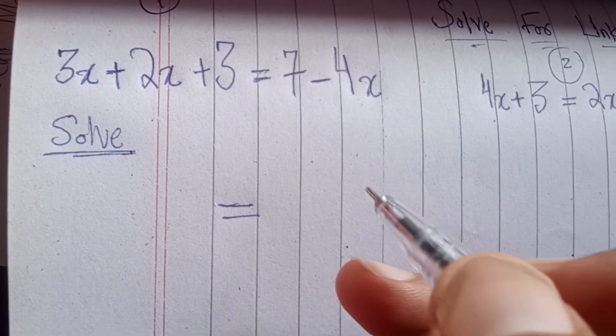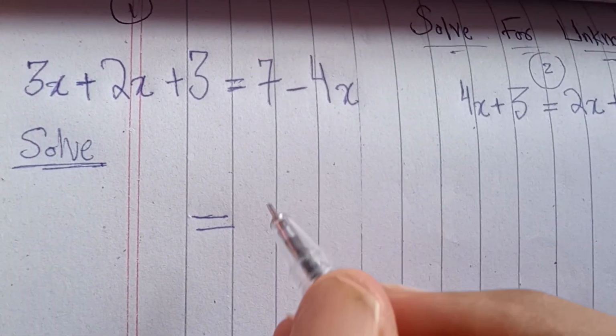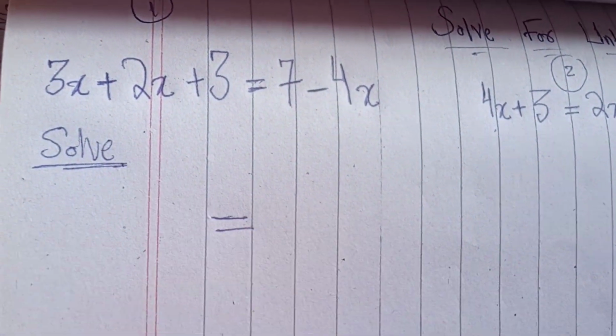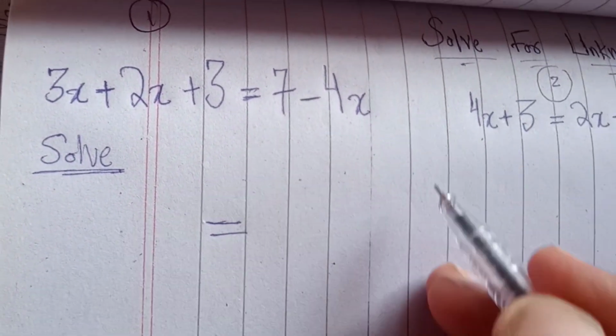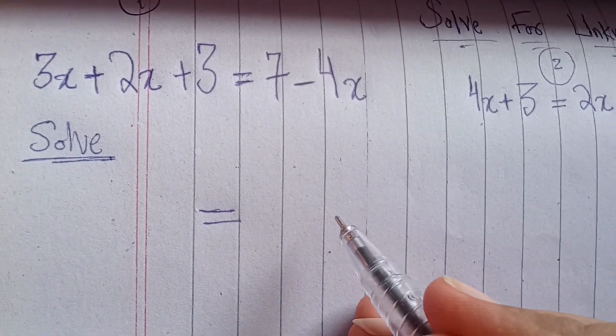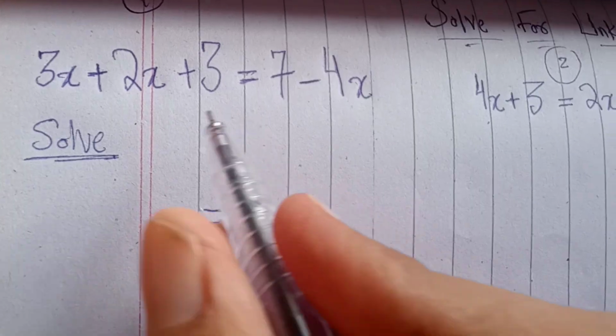As we have to solve for x, we take the x terms on the left side of the equal sign, and the other numbers and digits on the right hand side, so we can easily estimate the value of x.